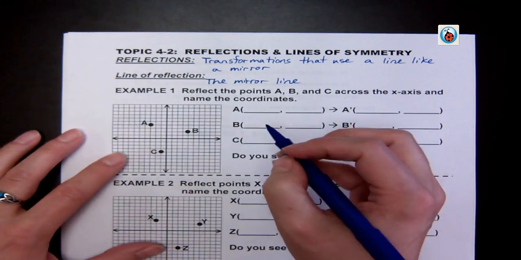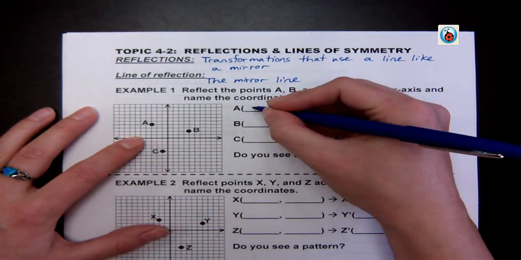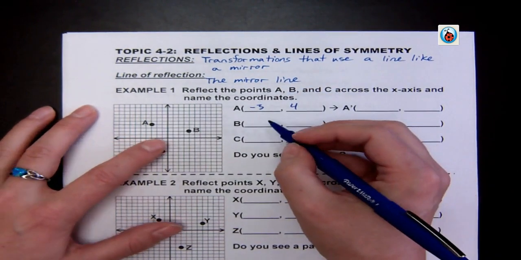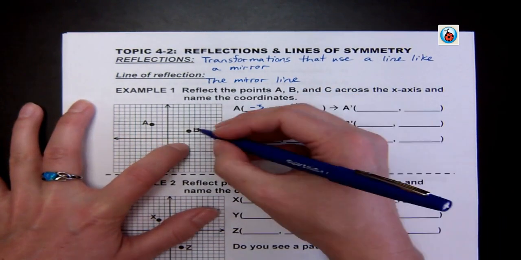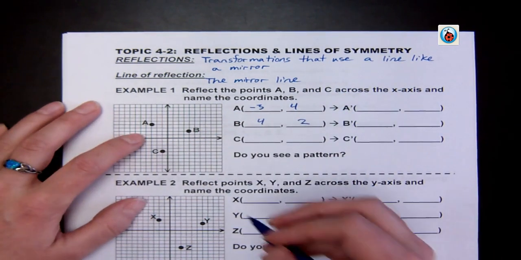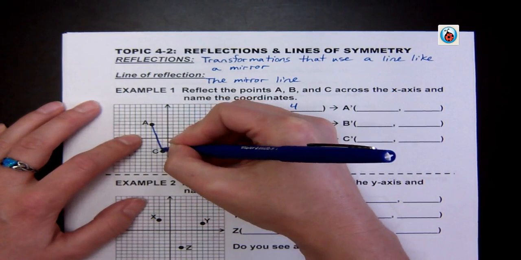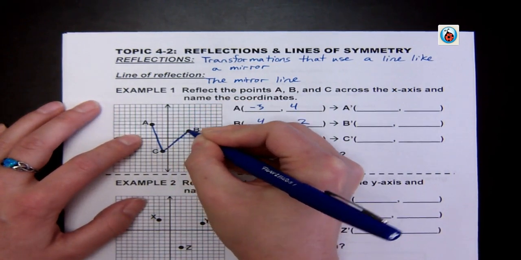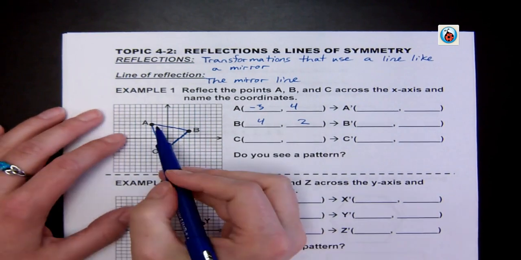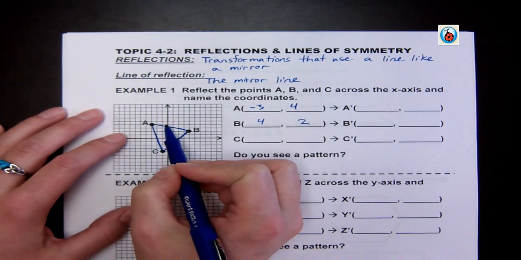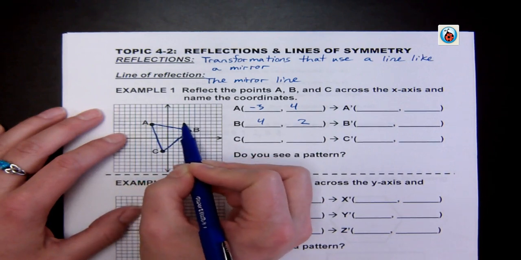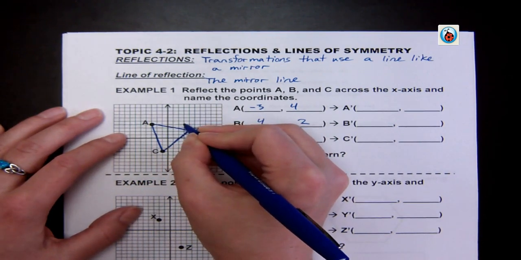Okay, so if we label these points, so A is -3 and 4, B is our +4 and 2, we go ahead and connect them into a triangle. And if I'm reflecting across the x-axis, so A right now is 3 this direction, to reflect it straight across the x-axis, I'm just going to come 3 in the opposite direction.